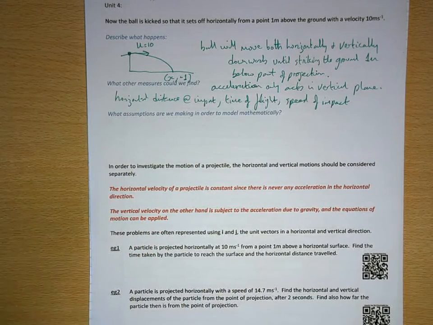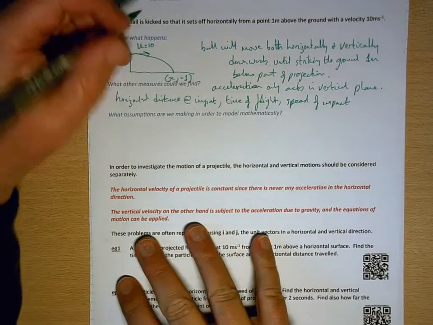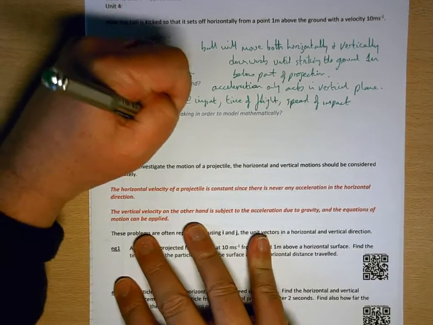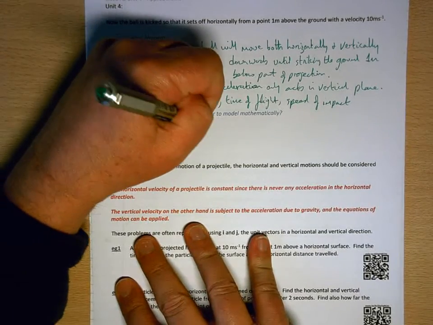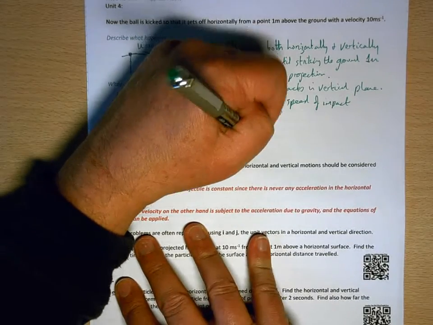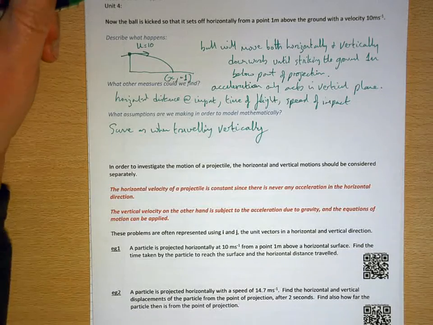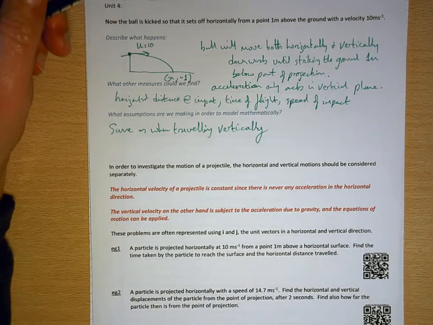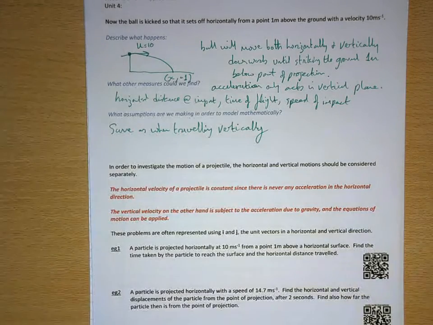What assumptions are we making in order to model this mathematically? Well, the assumptions are the same as they were for if it had been kicked vertically. So all the same thing. It's a point mass. There's no air resistance. There's no wind resistance. It's all happening in the same plane, etc., etc.